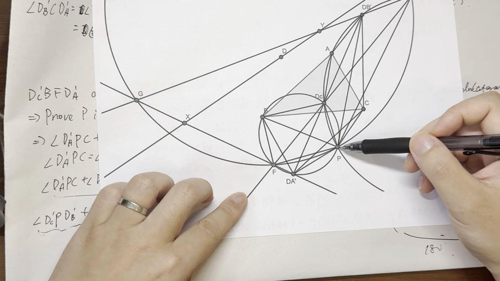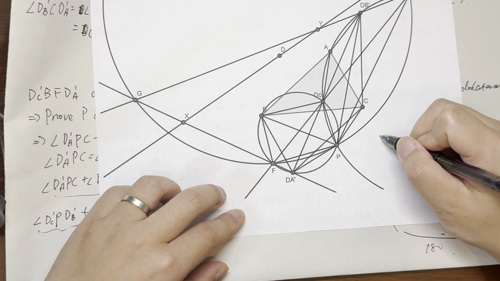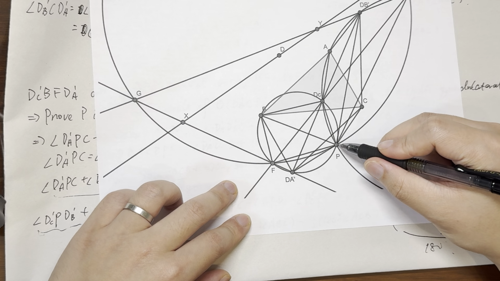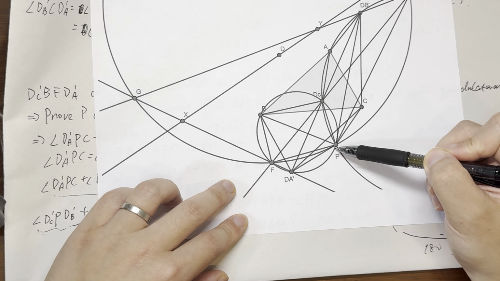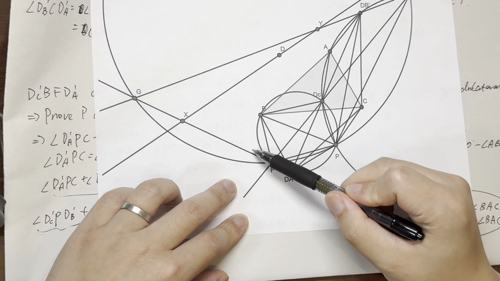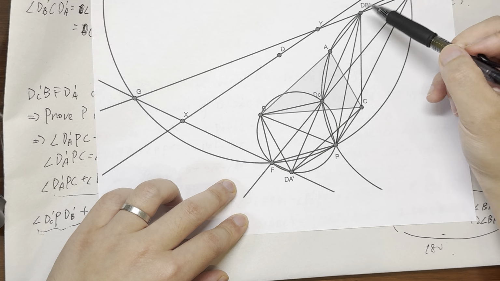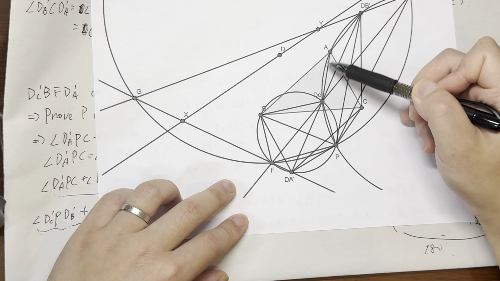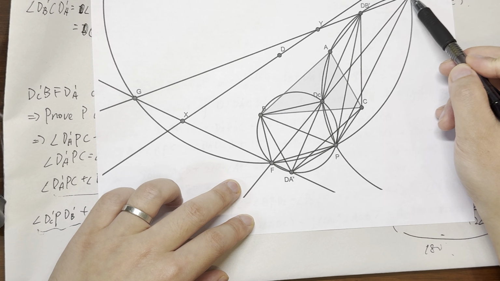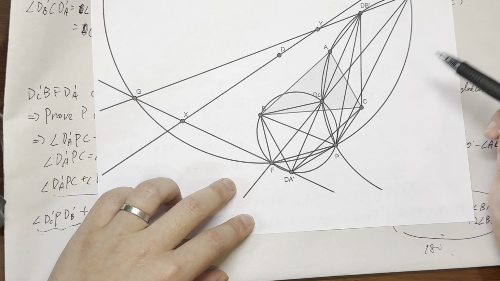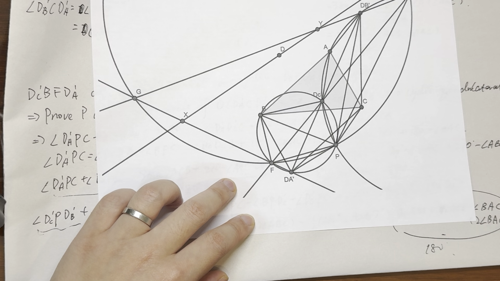Okay, so for now, we just proved several things. First, we find a point P, right? That's, as we call it, a possible tangent P. And we also proved that this point P is on the circumcircle of the triangle DC'BDA', also on the circumcircle of the triangle DB'ADC', and also on the circumcircle of the triangle DB'CDA', right?